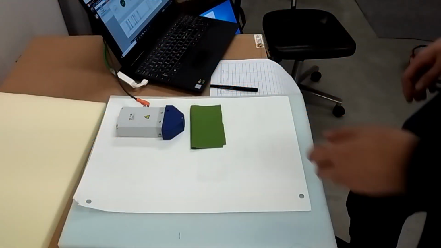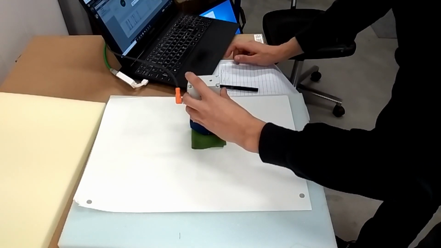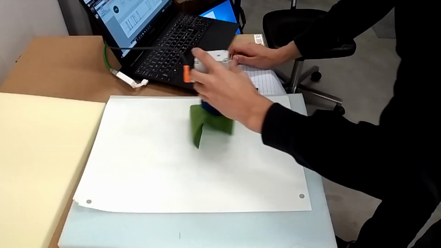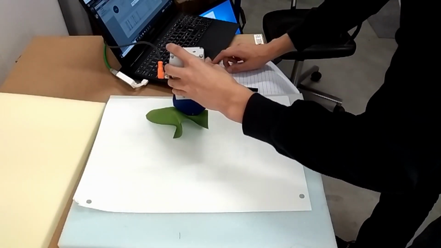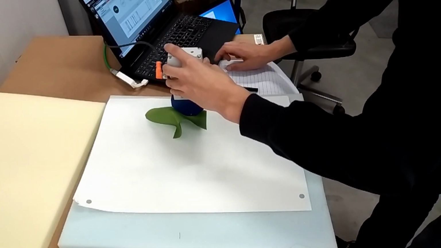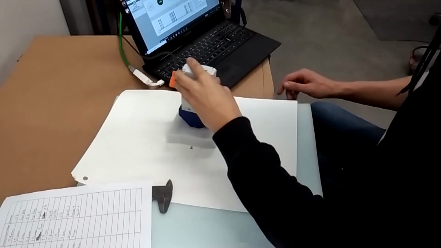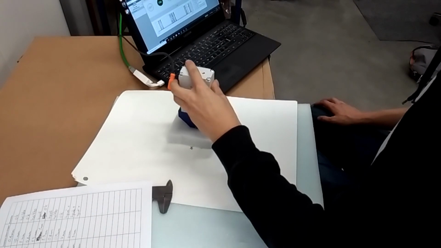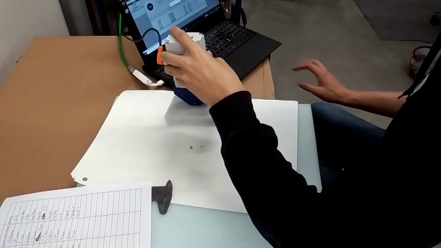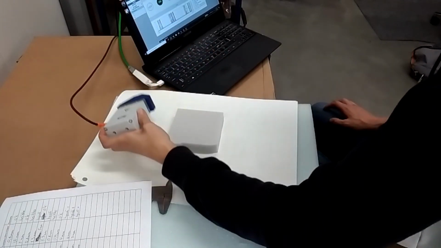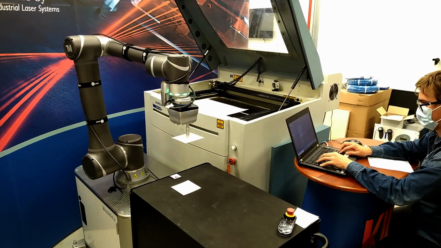The gripper has adjustable needle depth, so it can be used with thick and thin materials. The robot can also be equipped with a vacuum gripper for picking up solid parts.